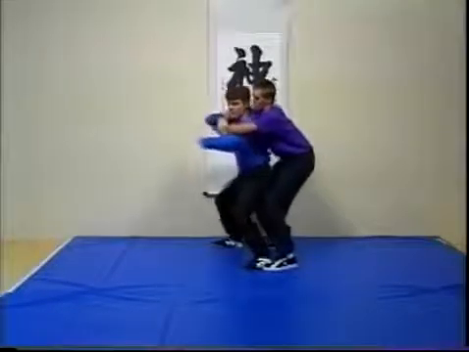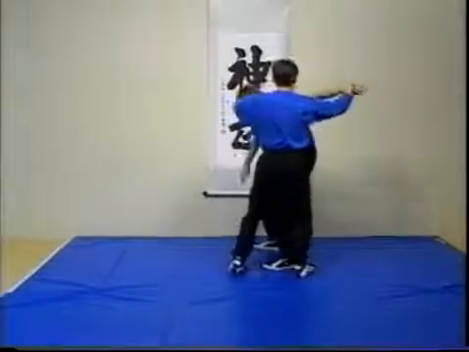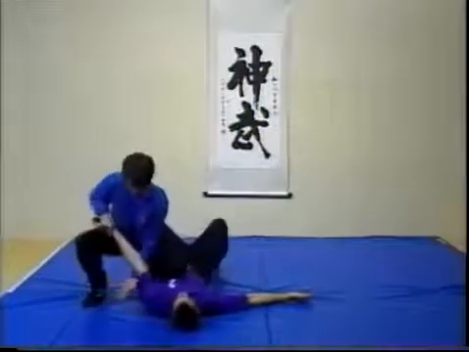I rotate my hands up, catch the wrist, strike, bring this up inside his head, turn around, push this over, pull his head back, and throw. I have this here. Okay.